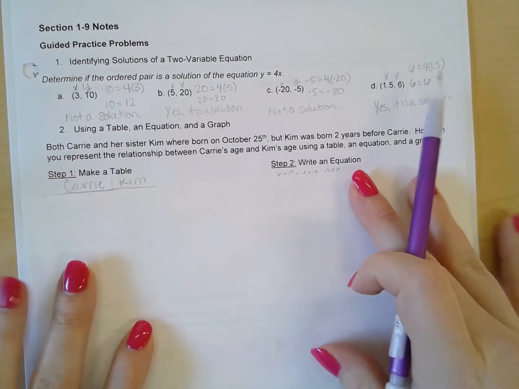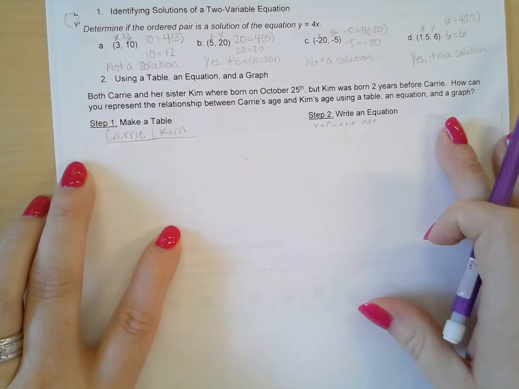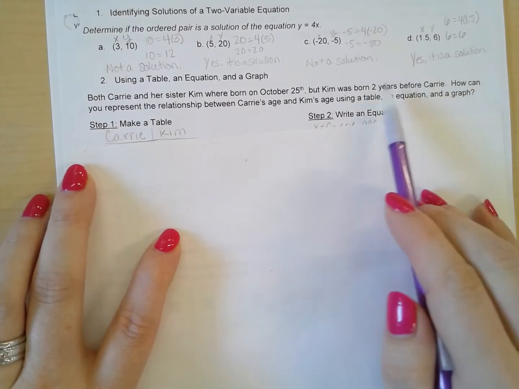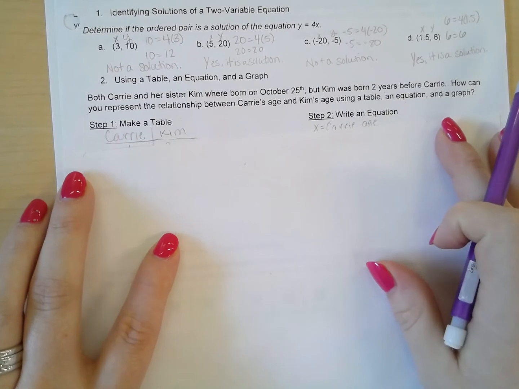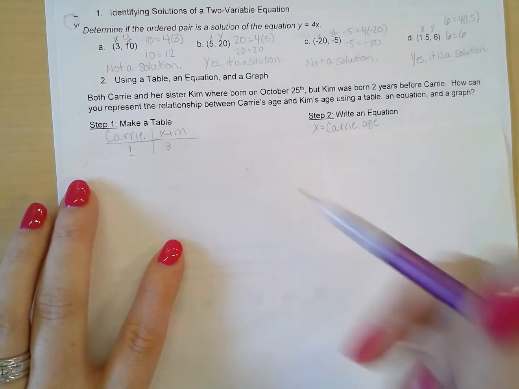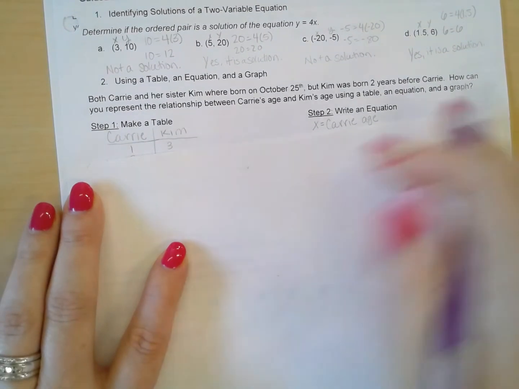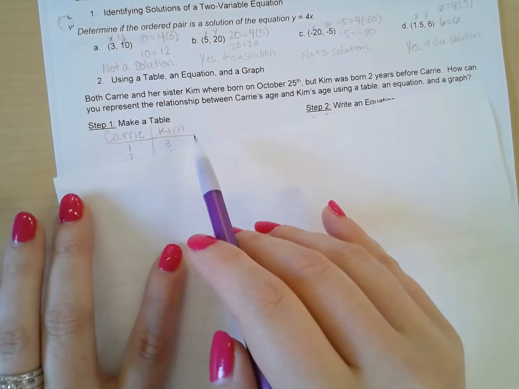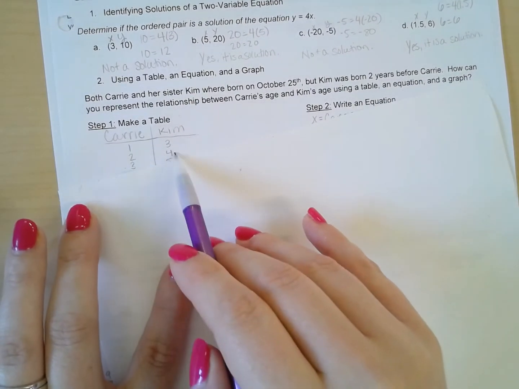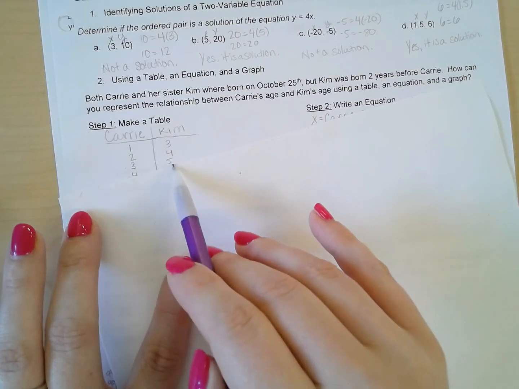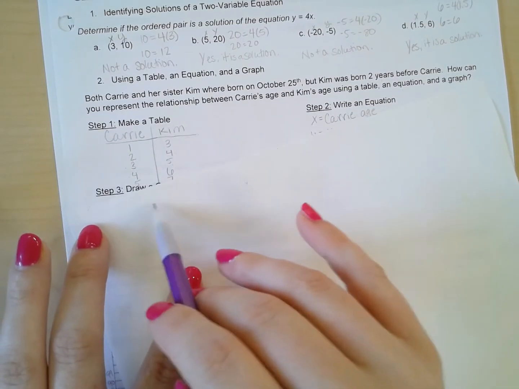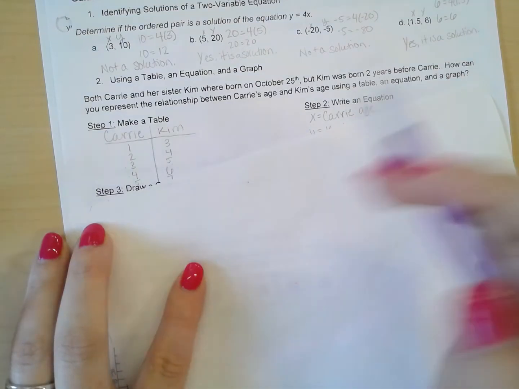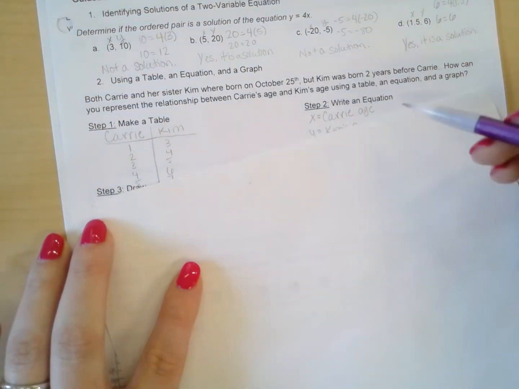So this is going to be Carrie's age and Kim's age. Okay? So when Carrie was born, Kim was already 2 years older. So that would be 0 and 2. When Carrie was 1, Kim was 3. When Carrie's 2, Kim's 4. When Carrie's 3, Kim's 5. So you just make a little table of ages. Okay? Once you're done with that, you can write an equation.